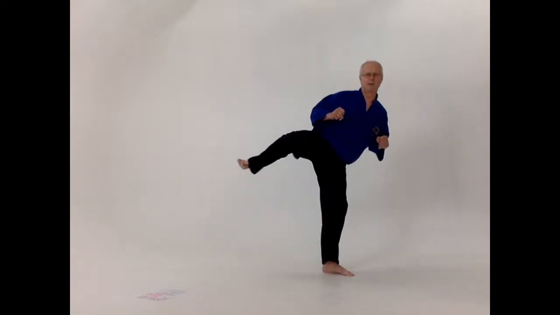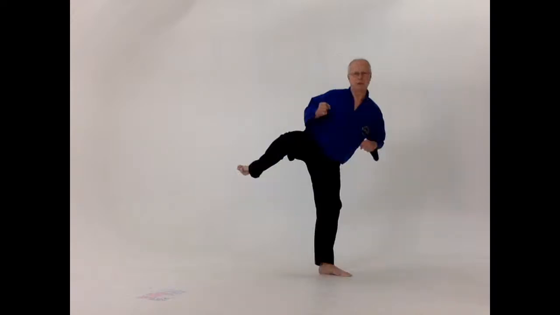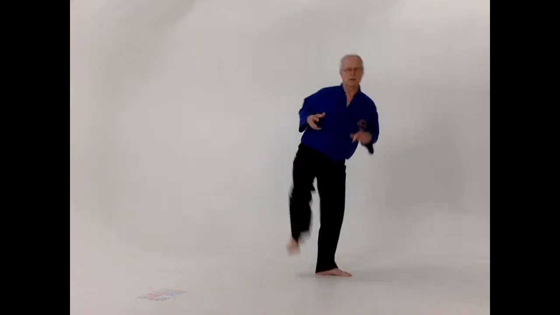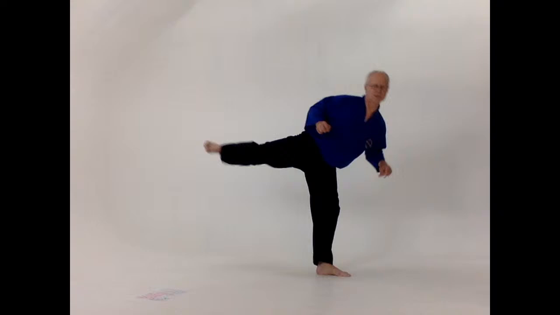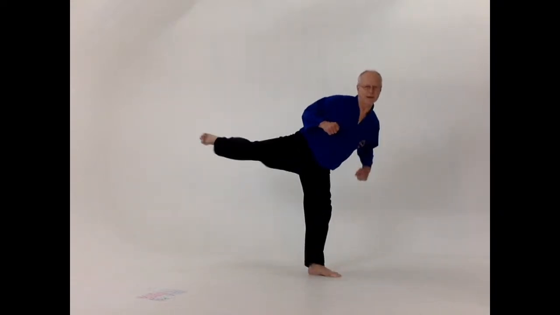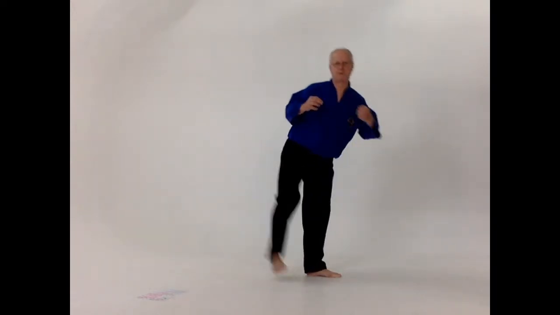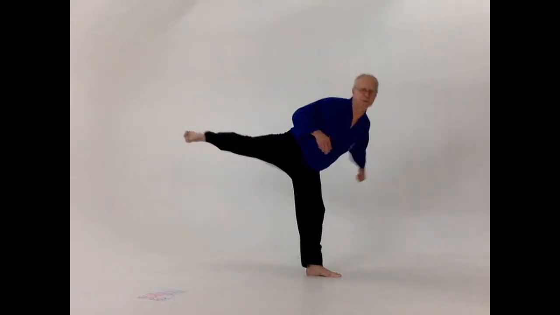Up. And press out. And up. And press out. And 2 more. Up. And press out. 1 more. Up. Oops. And out. And a couple of normal speed. Let's go. Two more. And 1. Good. Okay, just loosen off that hamstring.